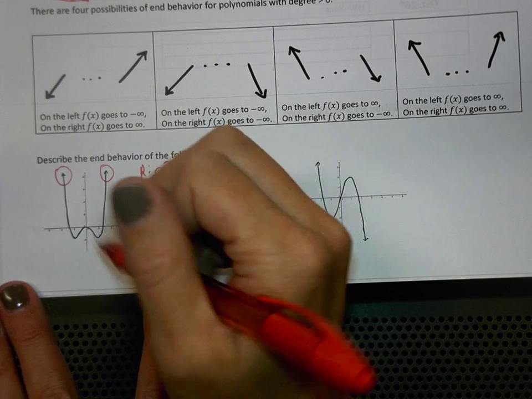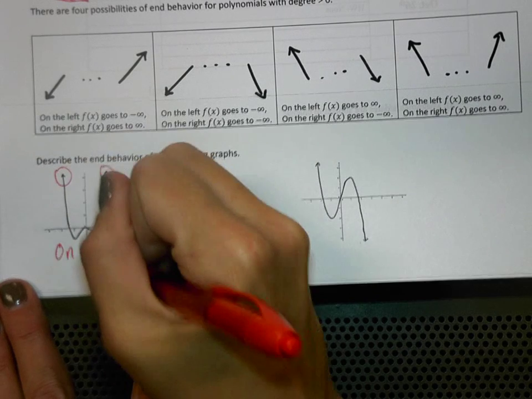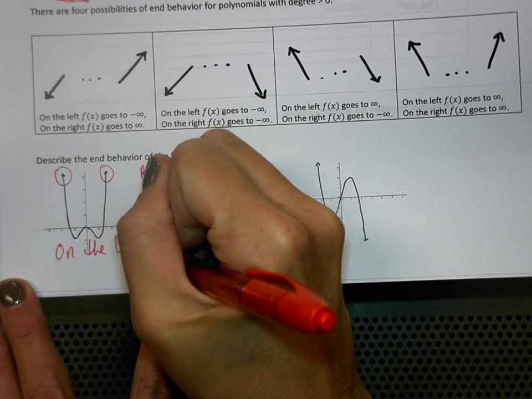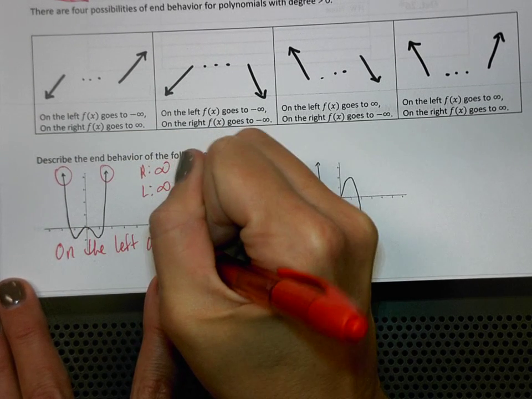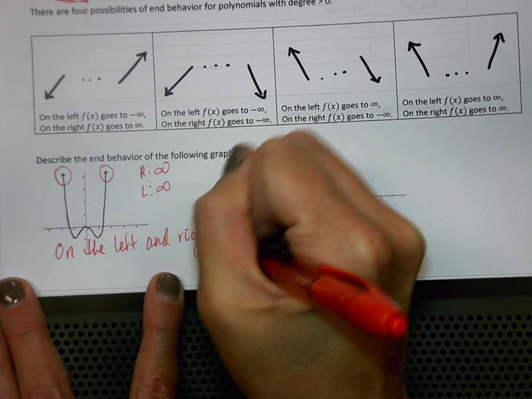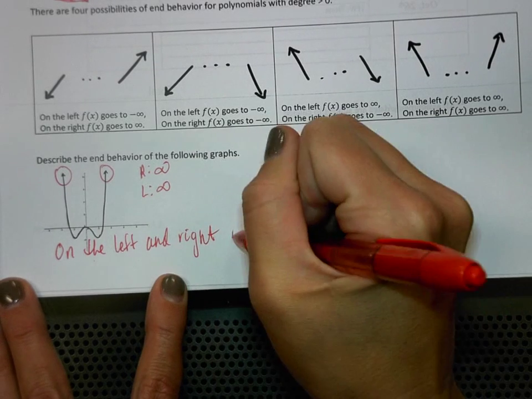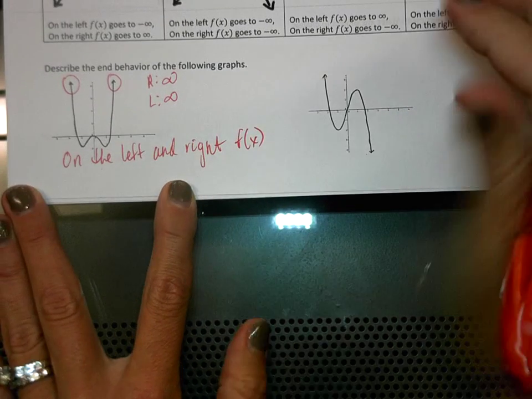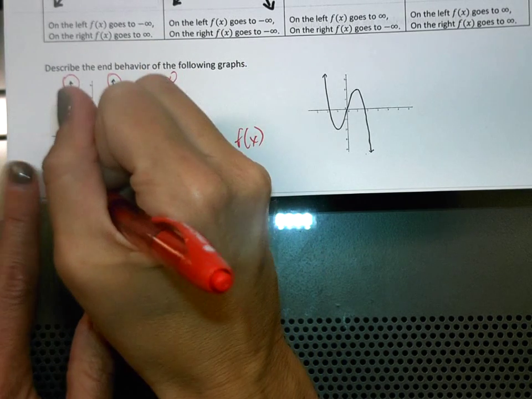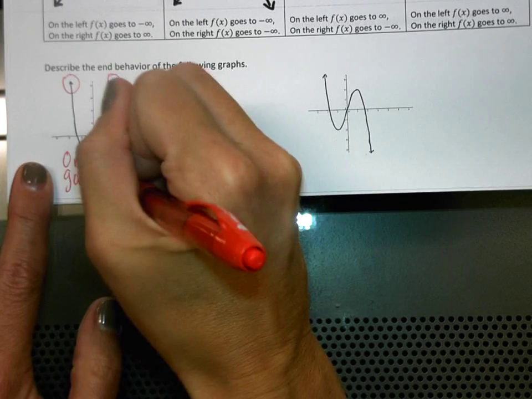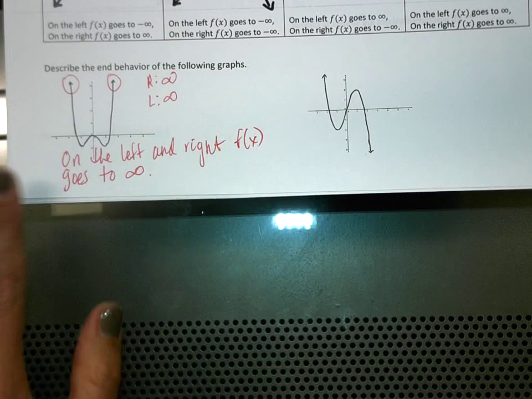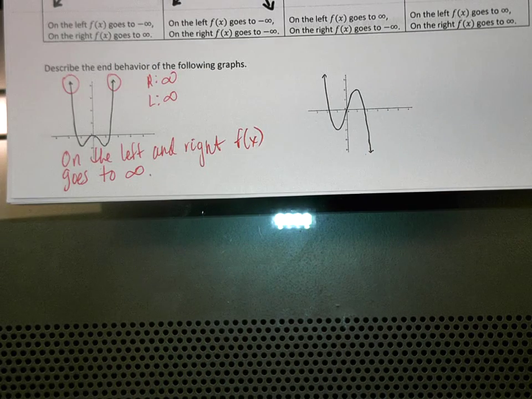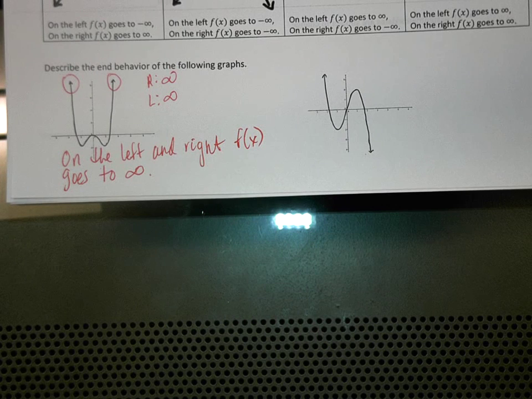So we would put on the left and right, f of x goes to infinity. That's all you have to do for that sentence.